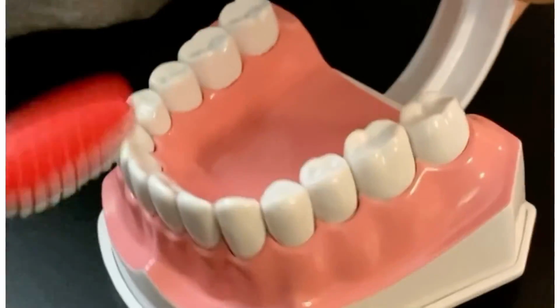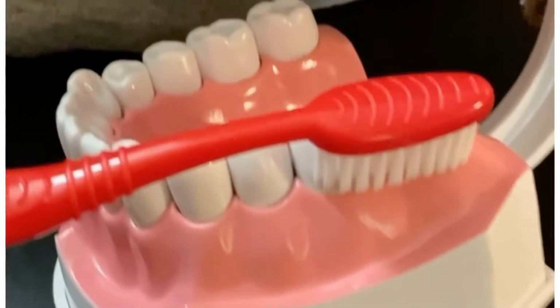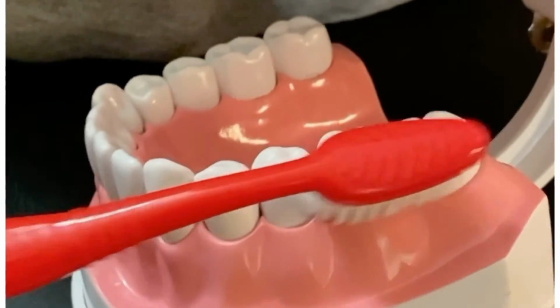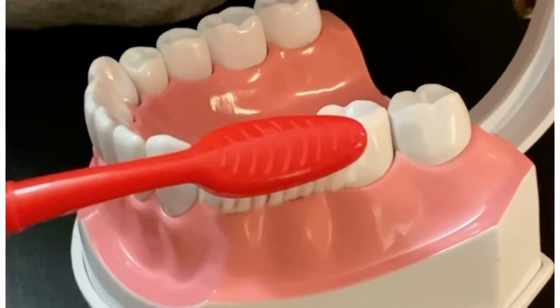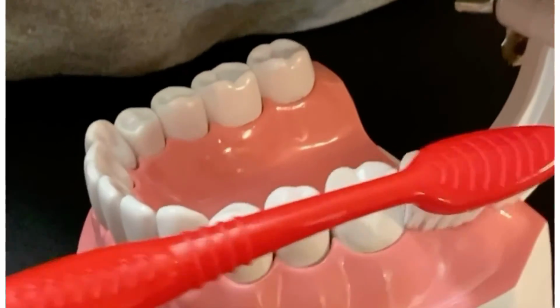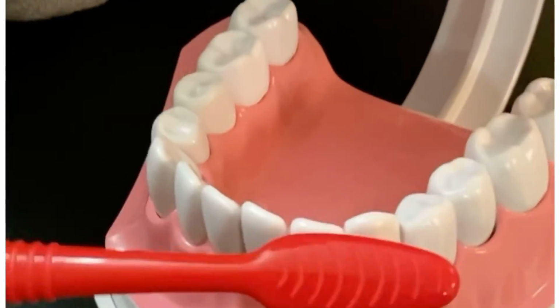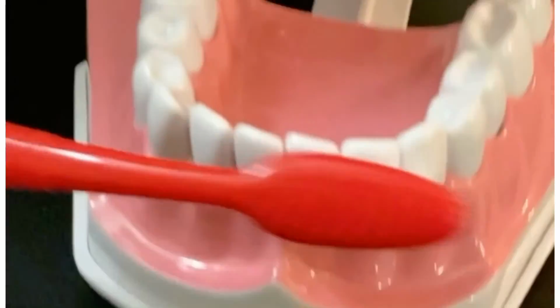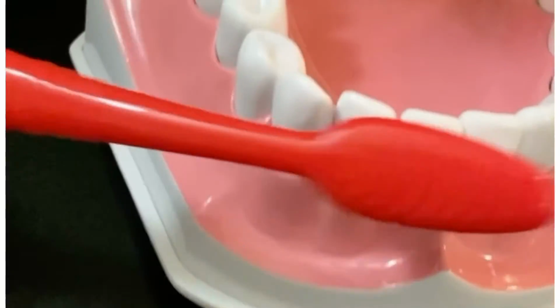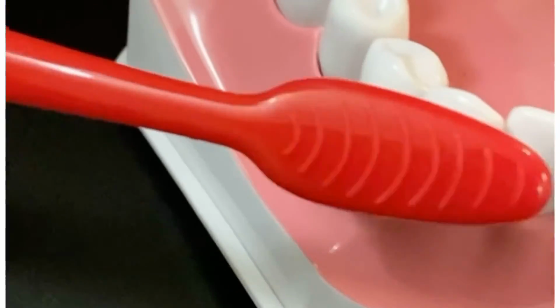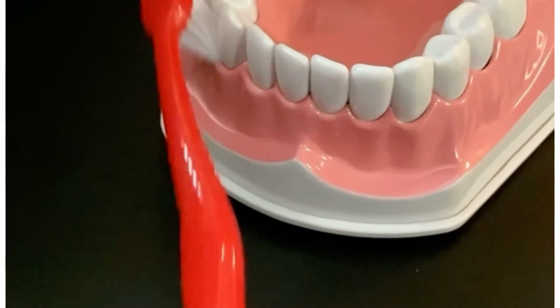When you get to the bottom, same thing. Angle your toothbrush at a 45-degree angle. Brush in small back and forth strokes, 2 to 3 teeth at a time. Toothbrush, keeping it at a 45-degree angle.